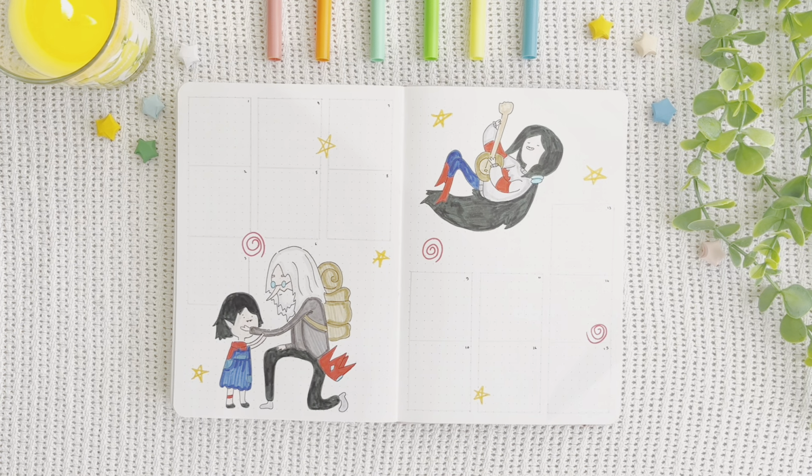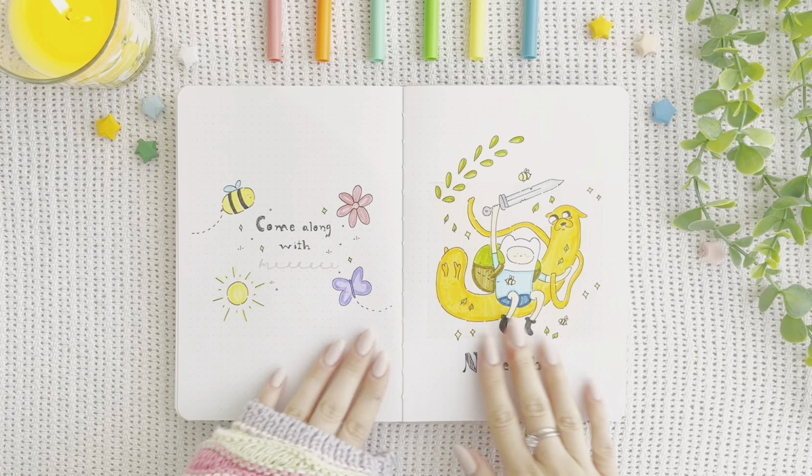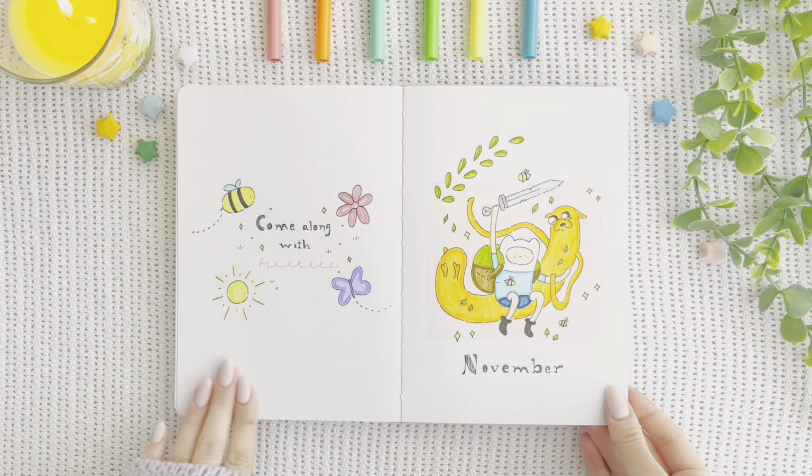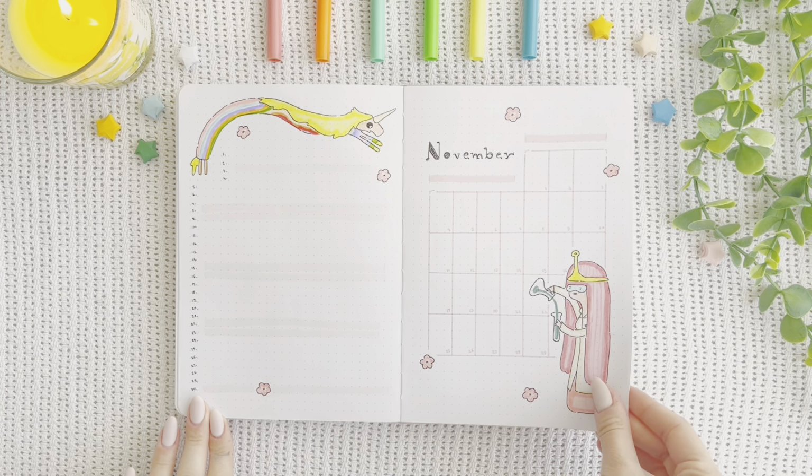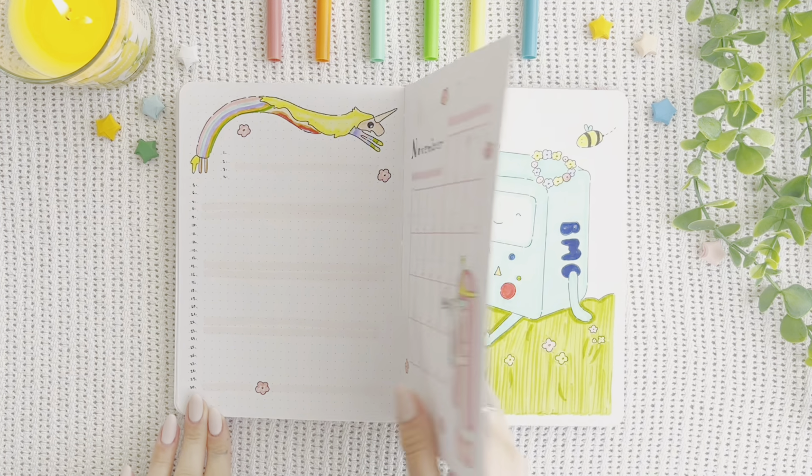My weekly spread is done and it's time to do the final flip through of this theme. I really hope you enjoyed it. It was quite challenging for me, but pretty fine in the end.